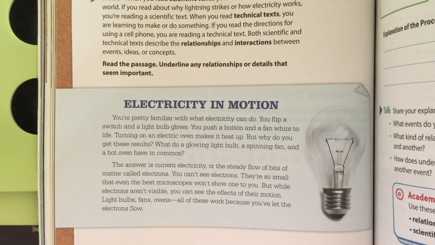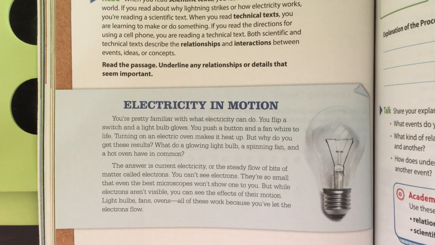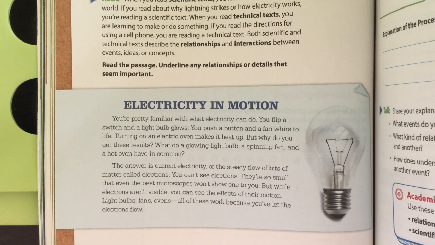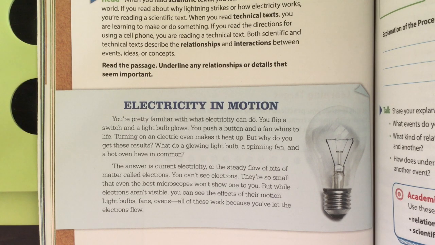So this is called electricity and motion. You're pretty familiar with what electricity can do. You flip a switch and a light bulb glows. You push a button and a fan whirs to life. Turning on an electric oven makes it heat up. But why do you get these results? What do a glowing light bulb, a spinning fan, and a hot oven have in common?